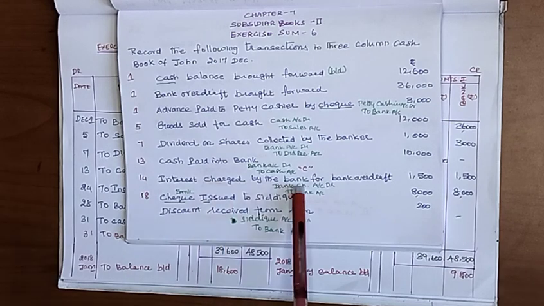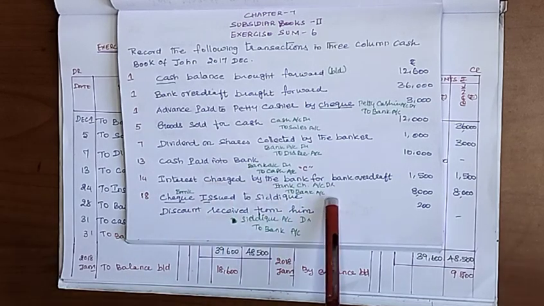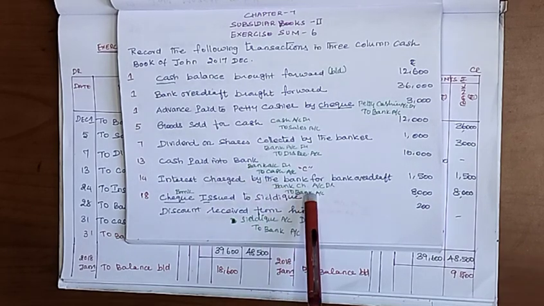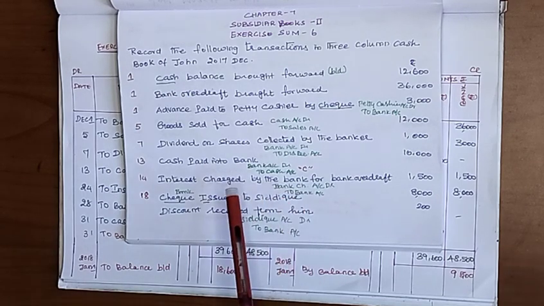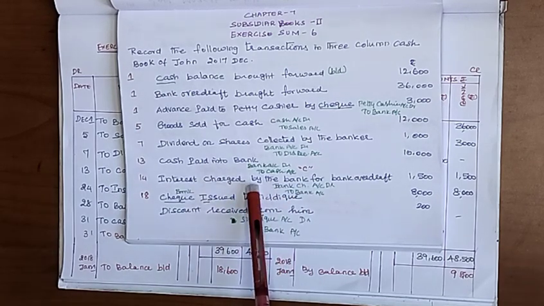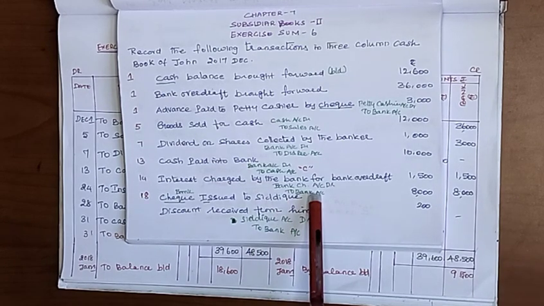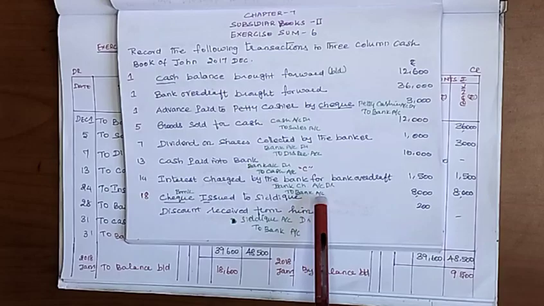So bank charges account debit to bank account, because bank account decreases. What do you have to find here? You have to know what this transaction tells us. This transaction clearly tells us it is a bank related transaction. So where is bank? Bank is on credit side.